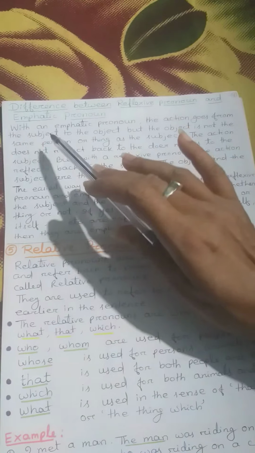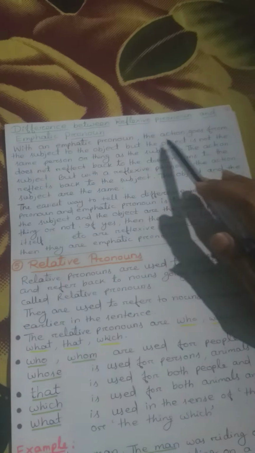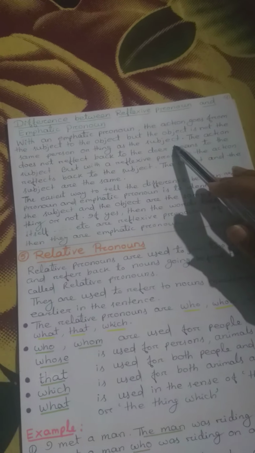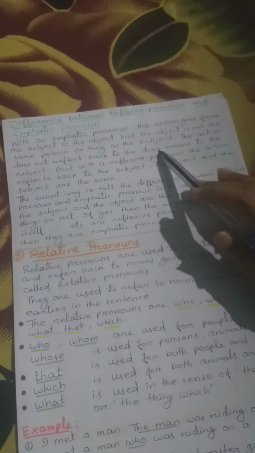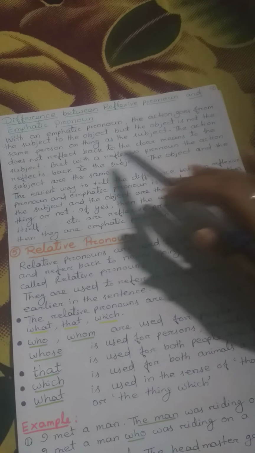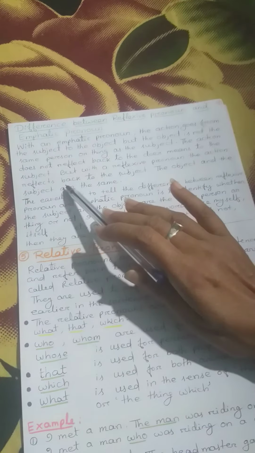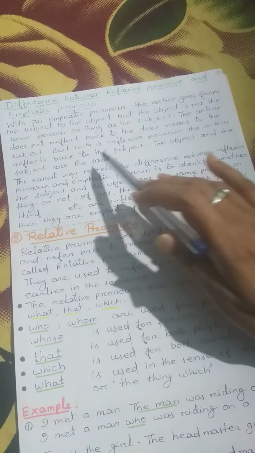What is the difference between reflexive pronoun and emphatic pronoun? With an emphatic pronoun, the action goes from the subject to the object, but the object is not the same person or thing as the subject. The action does not reflect back to the doer, means to the subject, but with a reflexive pronoun, the action reflects back to the subject. The object and the subject are the same.